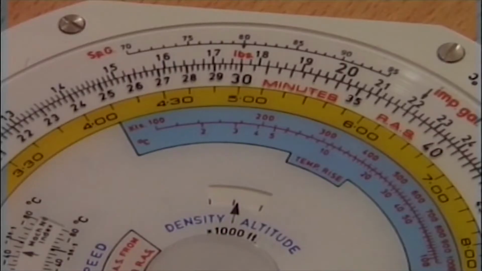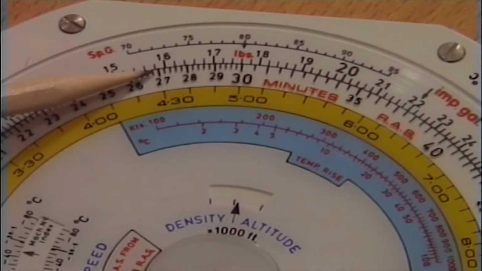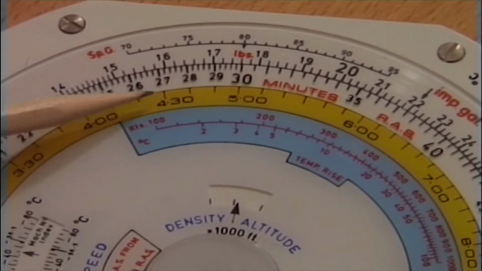Try converting 274 minutes to hours and minutes. There is 270 minutes on the minutes scale corresponding to 4 hours and 30 minutes on the yellow scale. Add the extra 4 minutes equaling 4 hours 34 minutes.